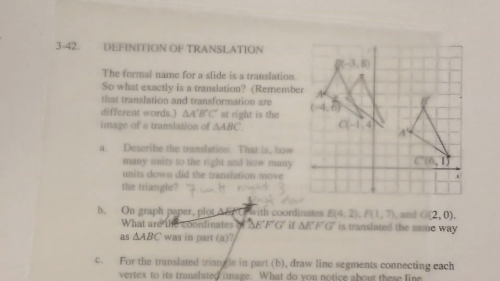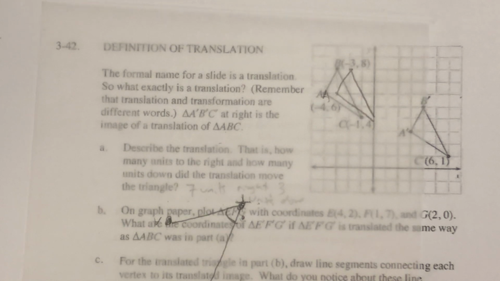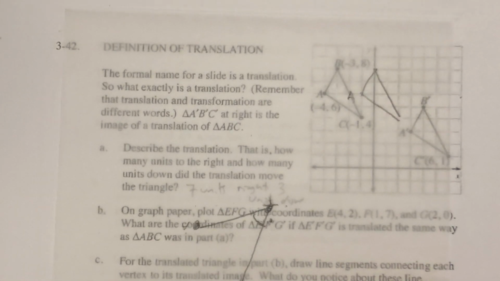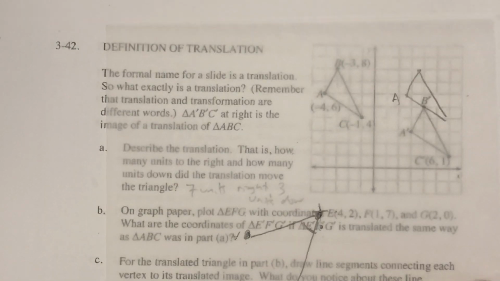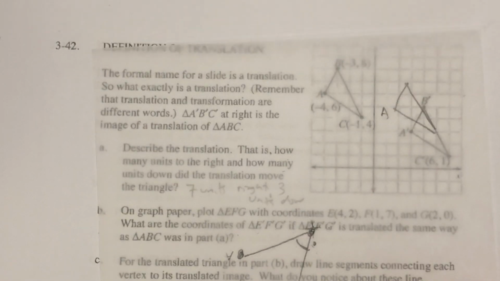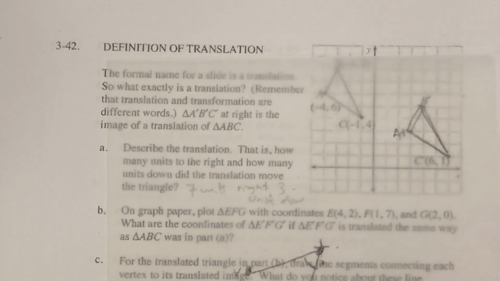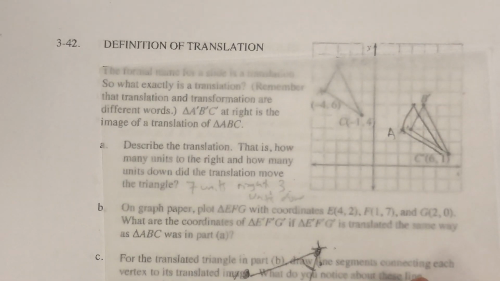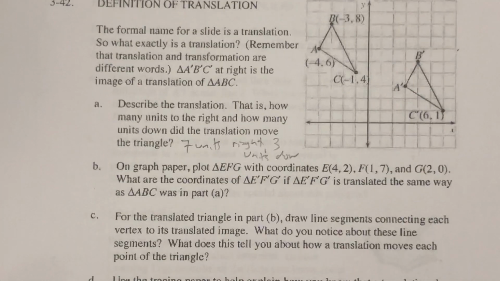And it doesn't matter which I do first. I can go 7 units right first, so 1, 2, 3, 4, 5, 6, 7, and then 1, 2, 3, and I get to my point. It doesn't matter which one we do first. Go ahead and pause the video and graph this on graph paper.